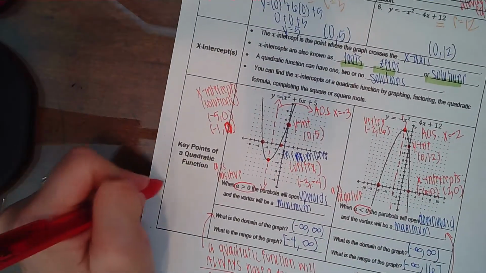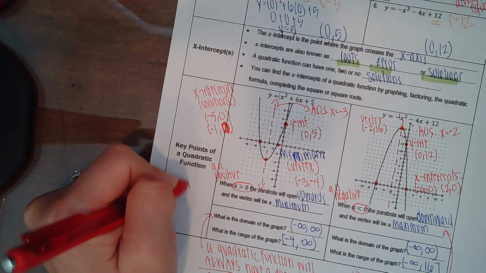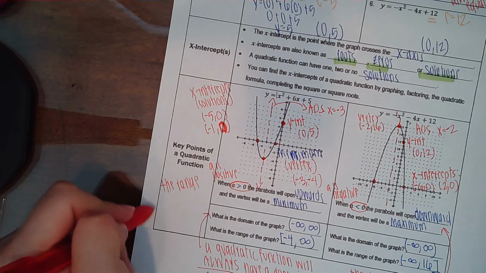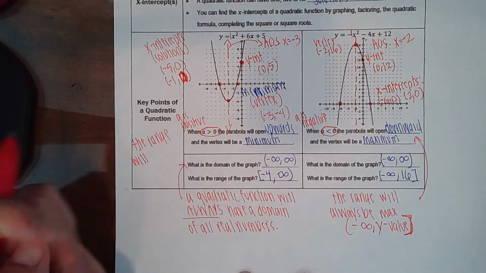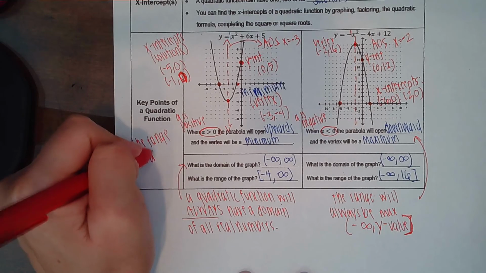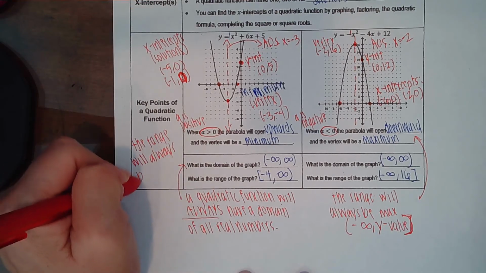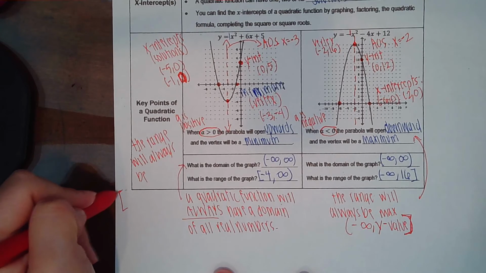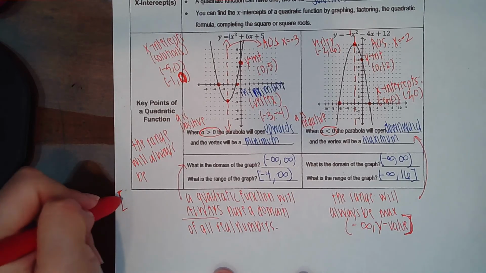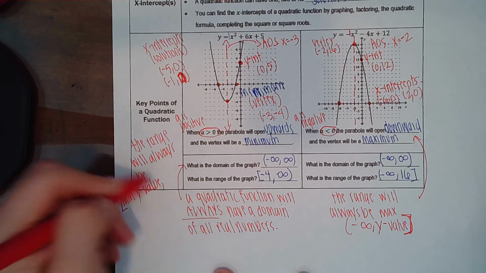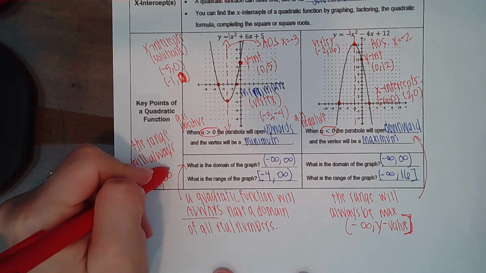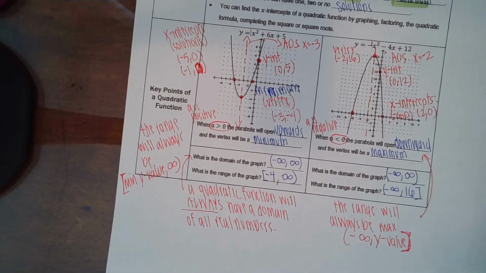Back over here, the range will be, oops, that's supposed to have a bracket on this one, sorry. So over here, this is supposed to be a bracket. So the range for this one, because it opens upwards, will always be our minimum y value with the bracket, whatever your minimum y value is, and then +infinity. And that's it for these notes, guys.